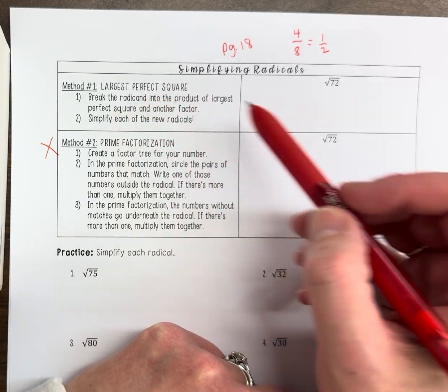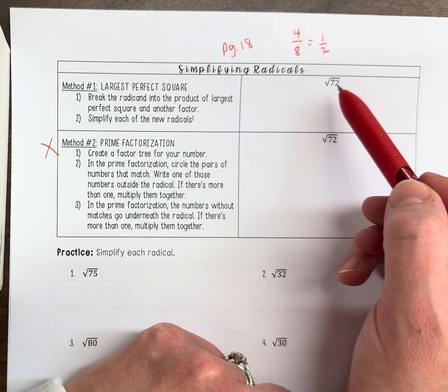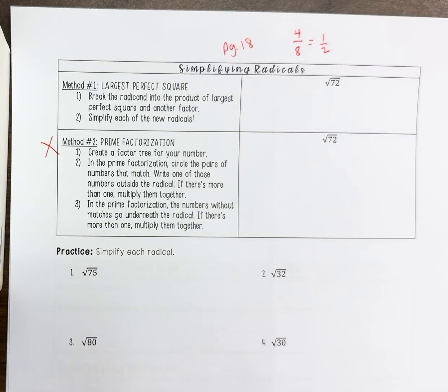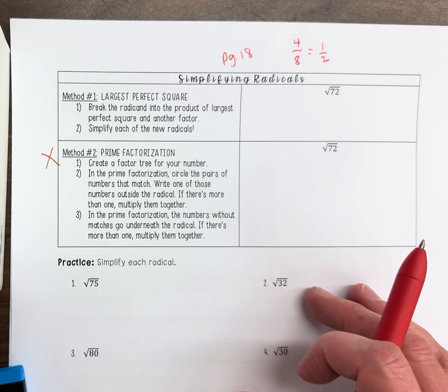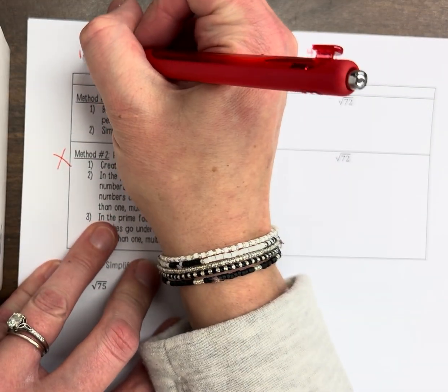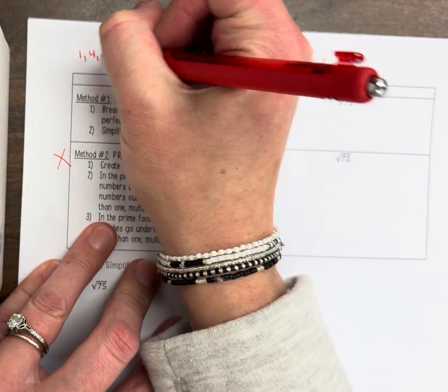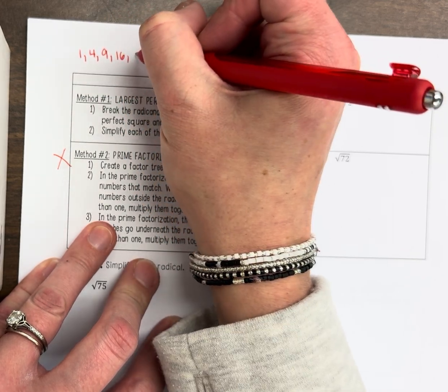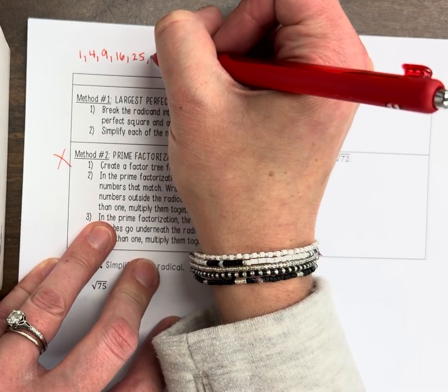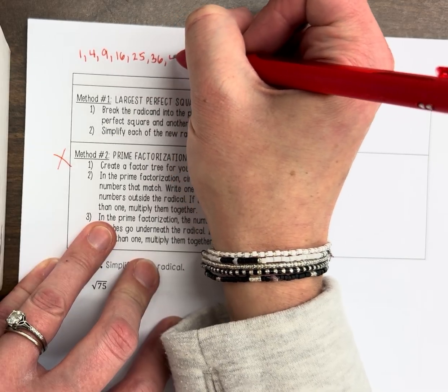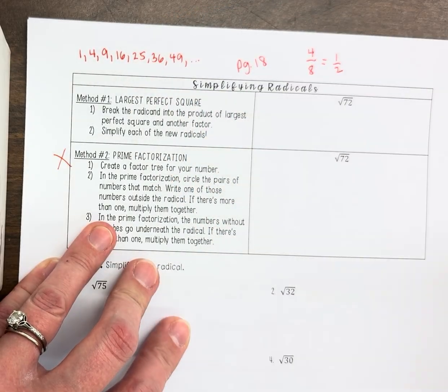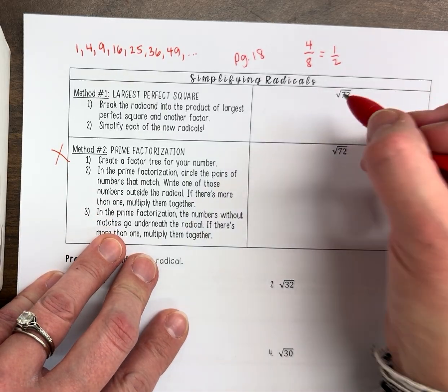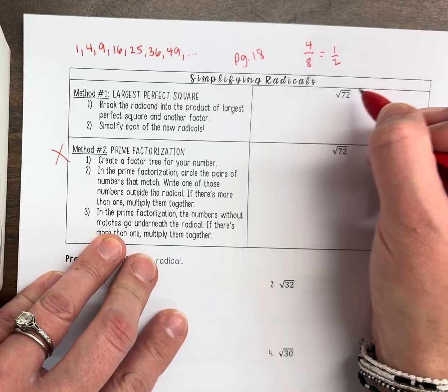So what you're going to do is break the radical into the largest perfect square that goes into 72. So remember, perfect squares are like 1 times 1 is 1, 2 times 2 is 4, 3 times 3 is 9, 4 times 4 is 16, 5 times 5 is 25, 6 times 6 is 36, and so on and so forth. You could make a whole list of perfect squares. So I want to find the biggest one that goes into the square root of 72.